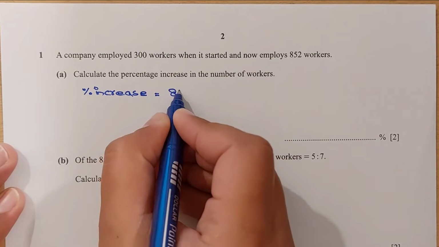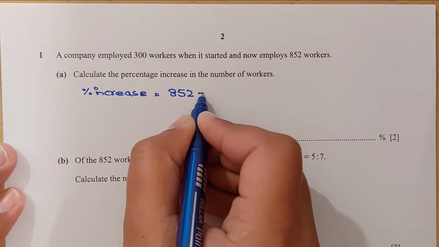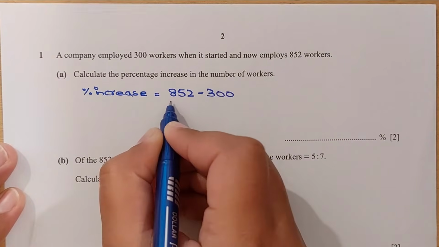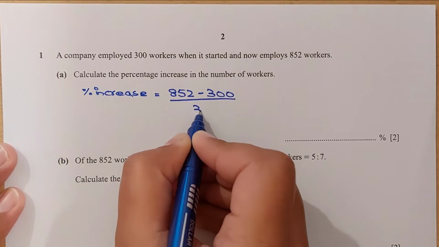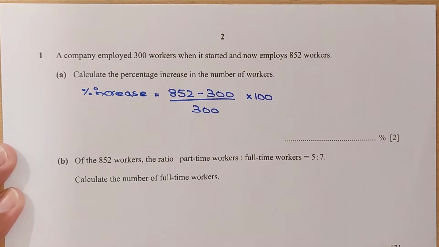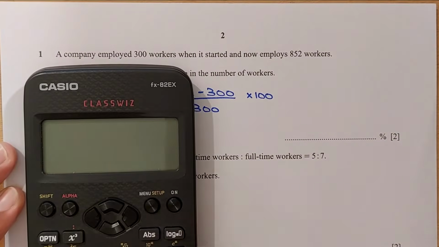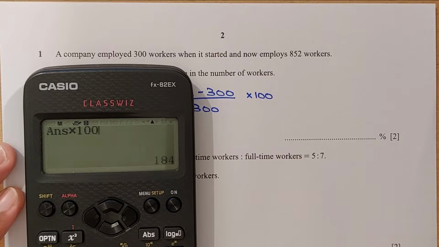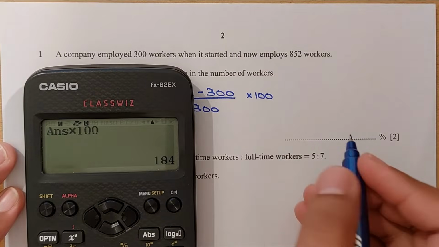So that is 852 subtract 300 divided by the original number of workers, multiplied by 100. We will get the percentage increase. So let's simplify. 852 subtract 300, divided by 300, times 100. That is 184%.